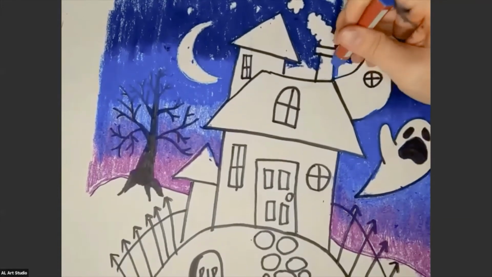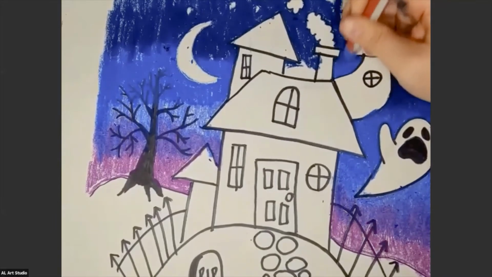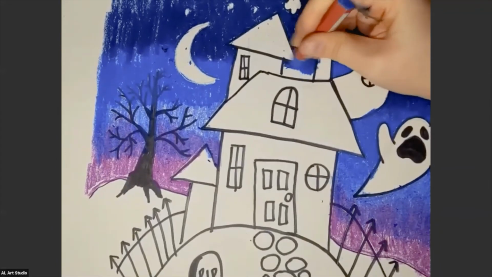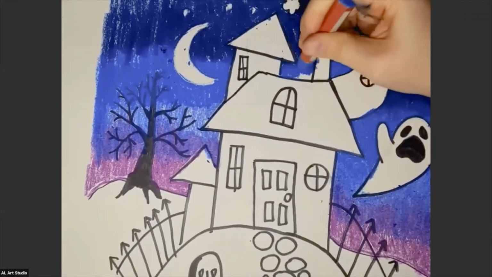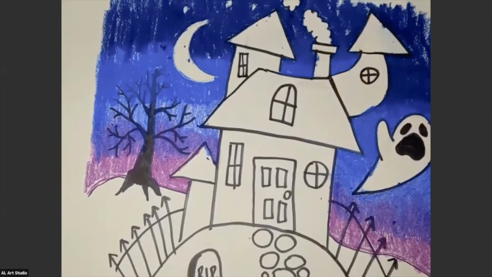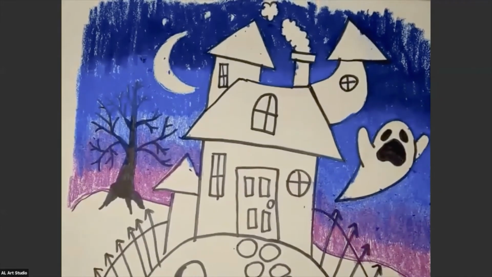Now I'm going to blend the final part of my sky. I take the lighter blue and use it to mix the darker blue, put the lighter color to blend. And there we go. I'm pretty happy with this sky.